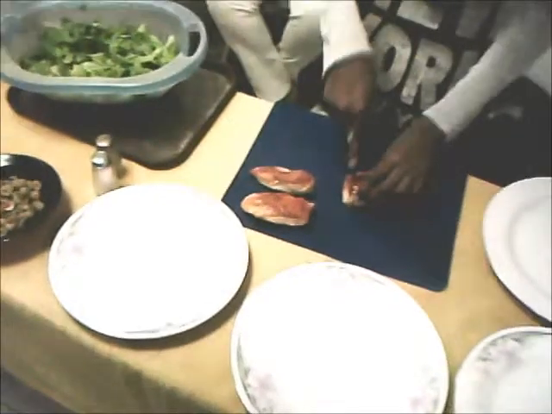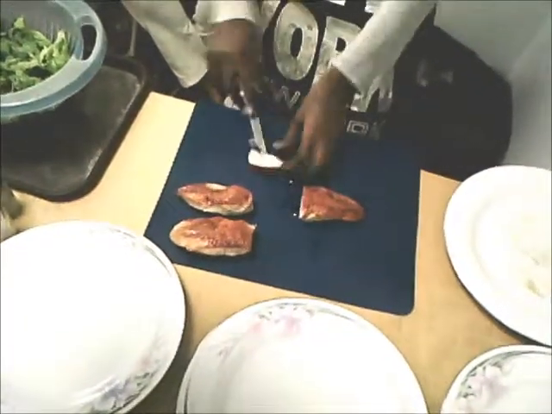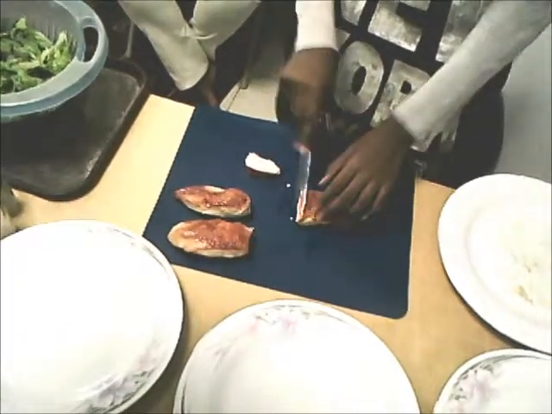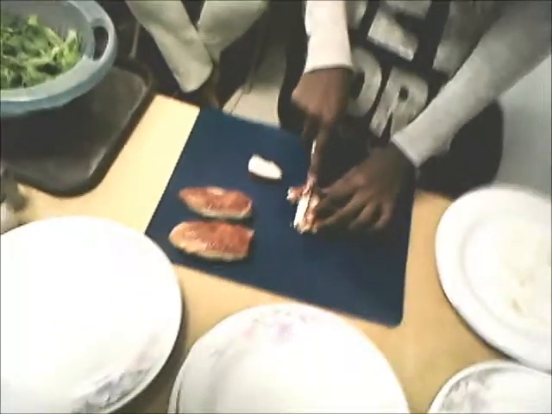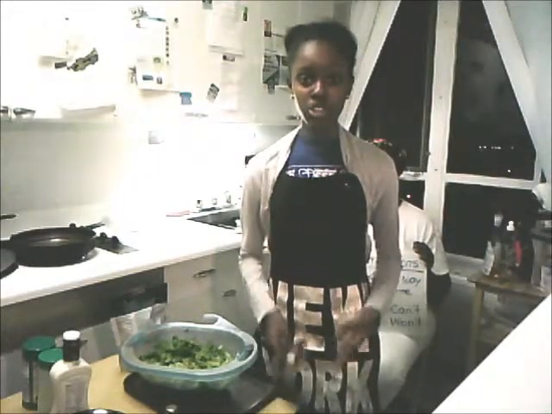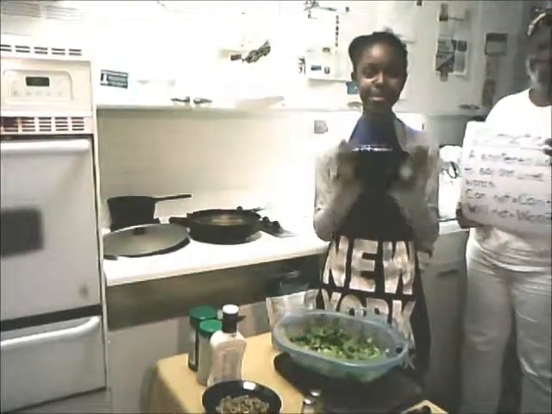We can cut it in cubes or we can just slice it in thin layers. I think I'm going to do small cubes. And children, always remember, have an adult present when you are cooking. Do not handle sharp knives alone. So now we're ready to plate it up.